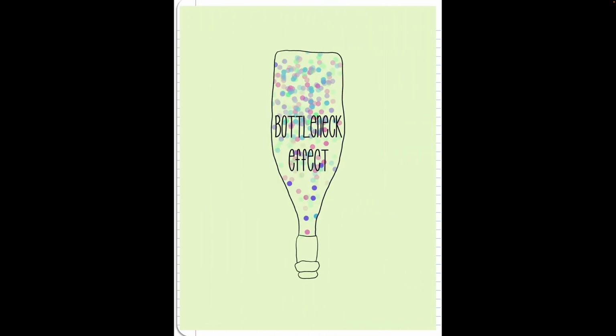This is called the bottleneck effect, and it is the change in allele frequencies when a population is drastically reduced in size. Typically, some alleles are eliminated, like our poor gray foxes, which causes others to be overrepresented.